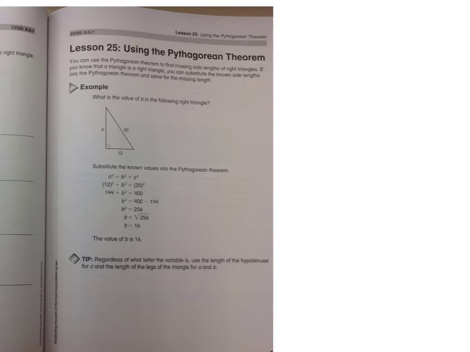We write the Pythagorean theorem first. Then you plug in the sides, solve, simplify, solve for b, and you get the value of b to be 16.